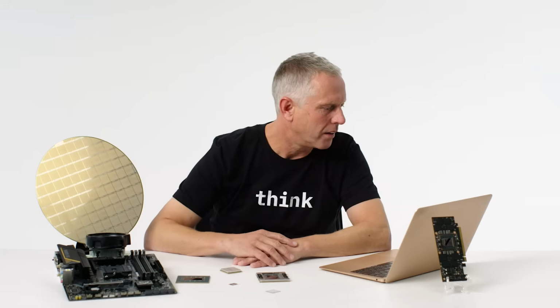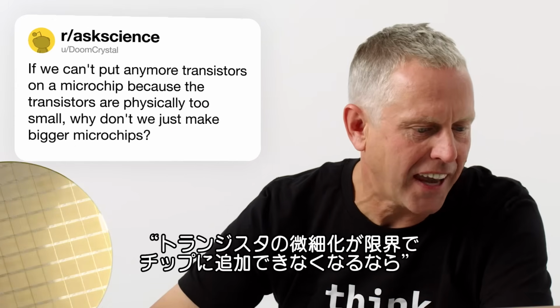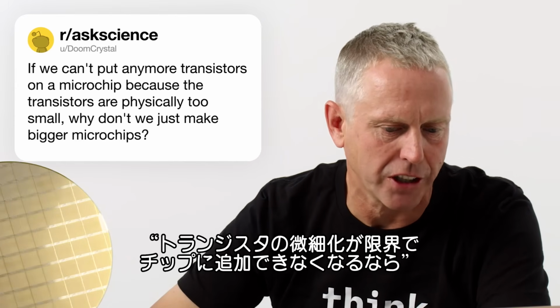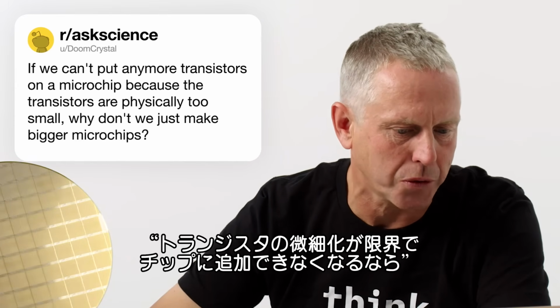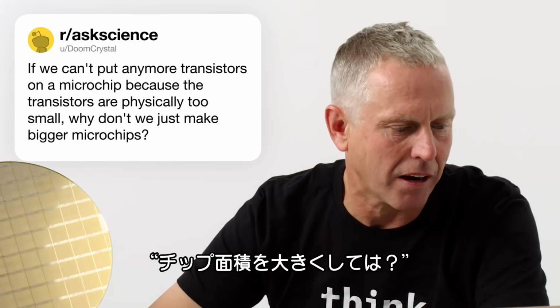Doomcrystal asks, if we can't put any more transistors on a microchip because the transistors are physically too small, why don't we just make bigger microchips?